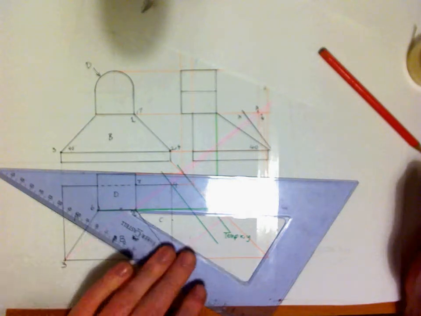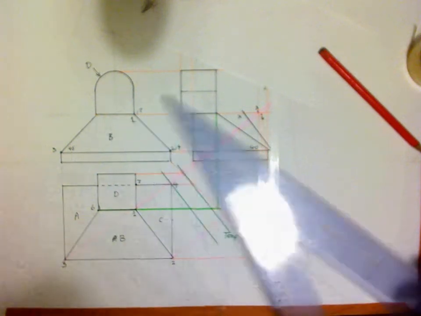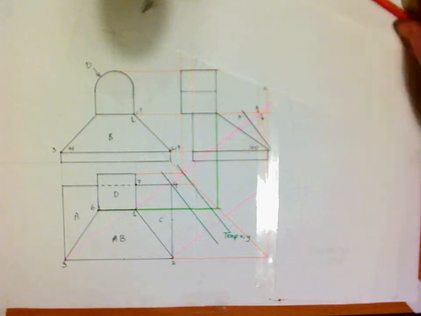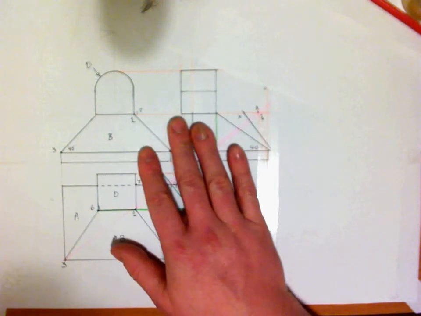Okay, so what we're doing here is developing surfaces. In the last video we saw me draw this, this and this, and I used the state exams way of trying to do the development, which would have been kind of difficult or quite confusing. So the way I'm going to show you now is a better way, I would believe, for doing the development, an easier way of solving it.